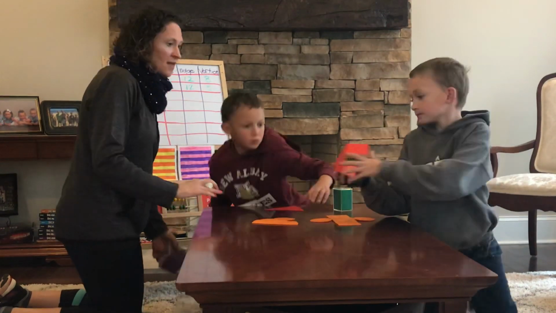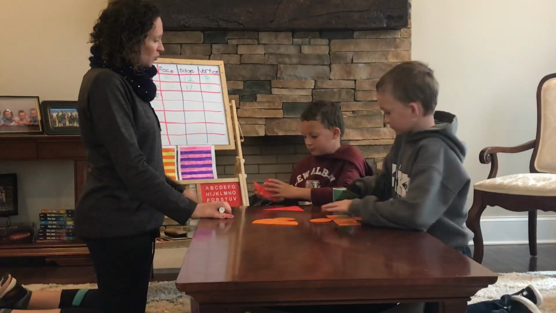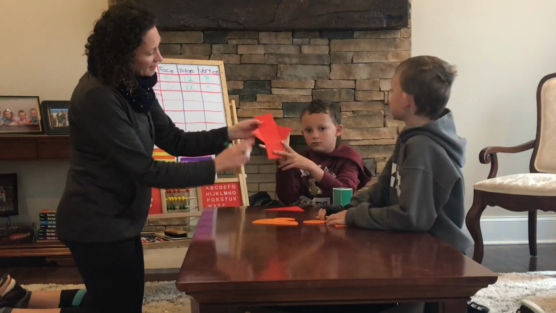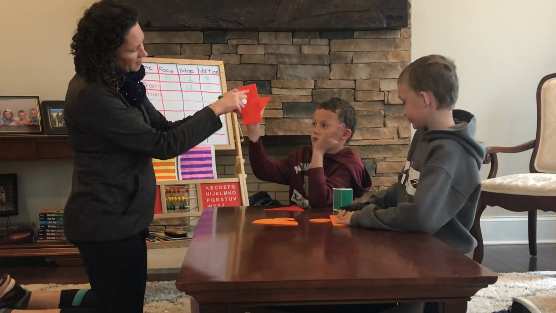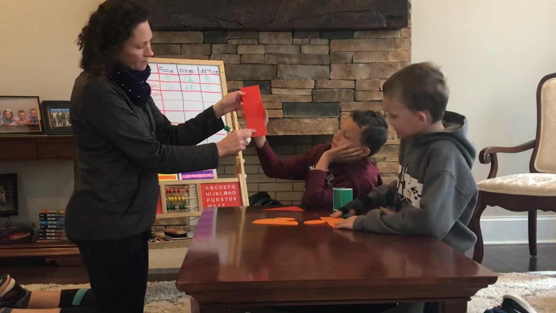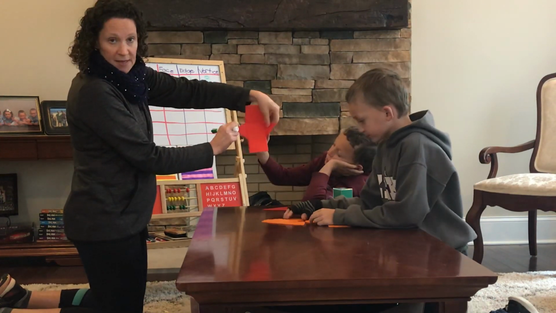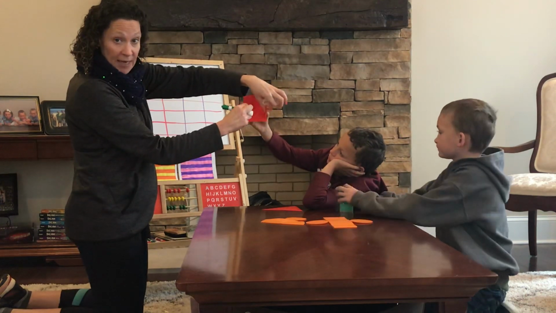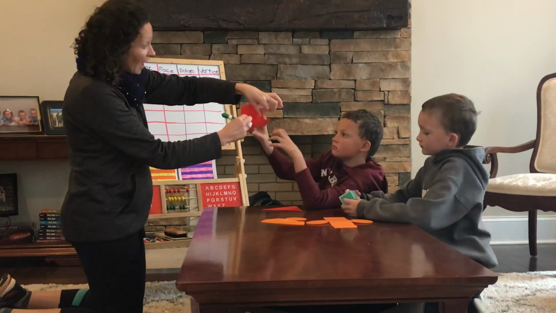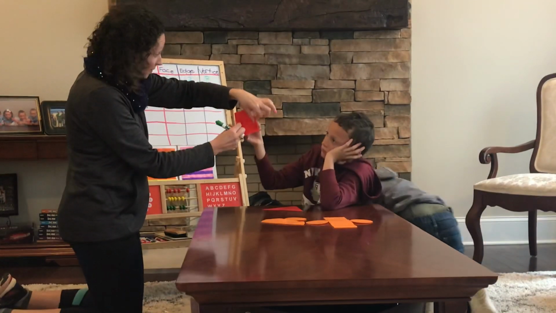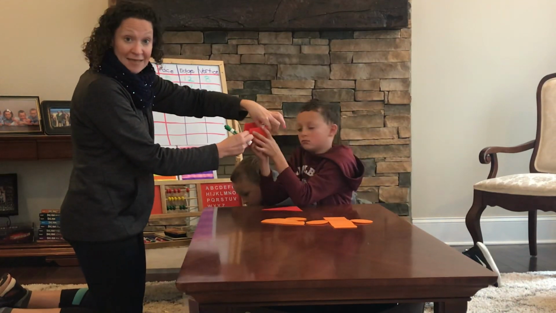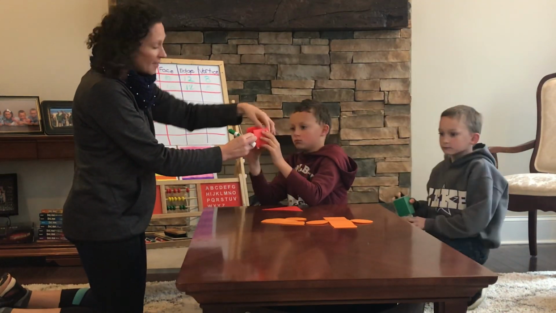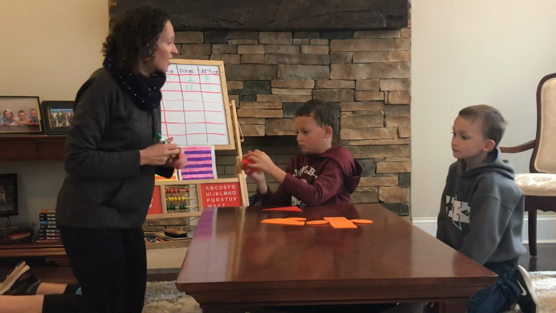Ian, find the triangular prism and hold up the net for a triangular prism. So I see triangular prism, 1, 2, 3 squares, and 2 triangles. A prism is any shape that has 2 opposite sides that are the same shape. If these were hexagons, it would be a hexagonal prism. If these 2 were pentagons, it would be a pentagonal prism. Since they're triangles, we have a triangular prism.